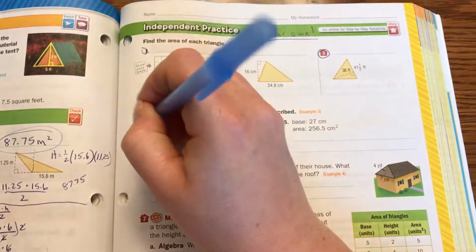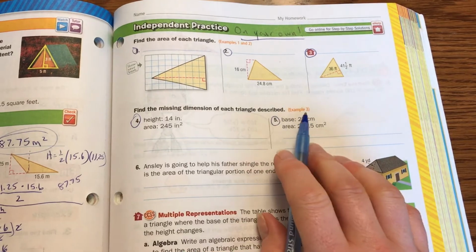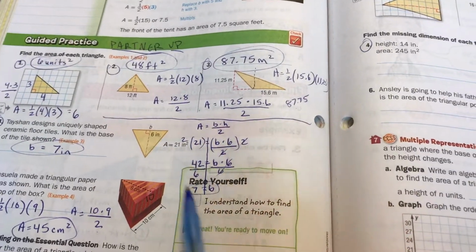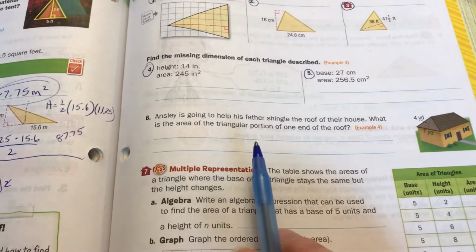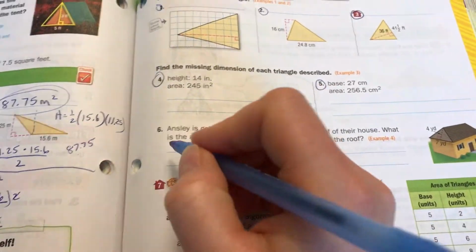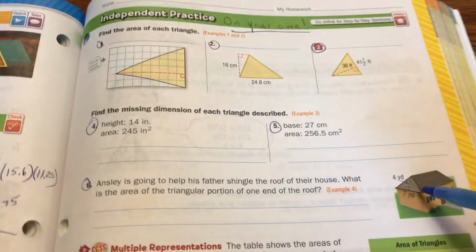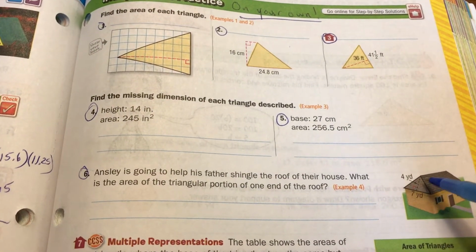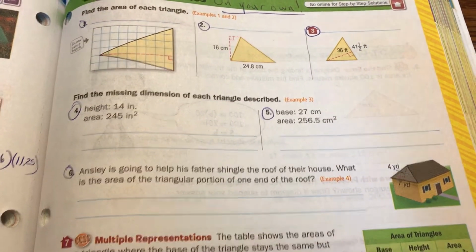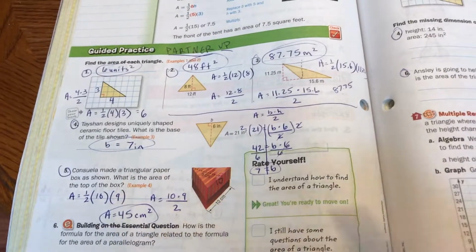Number 4 and 5, you're finding the missing dimension, just like example 3. So you're going to be showing your work like this. And then number 6, it's just like example 4. So you have this real life situation of this section of a house and you're finding the area. So show your work by plugging into one of those formulas. Go for it.